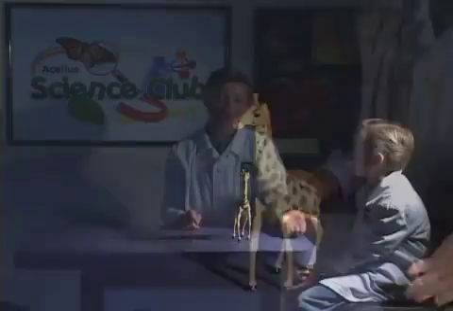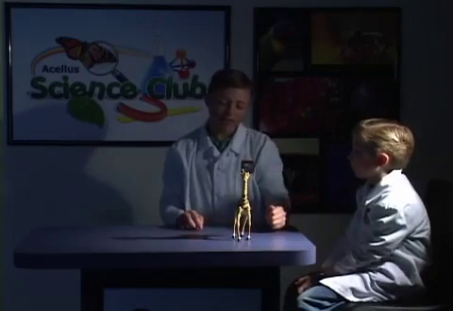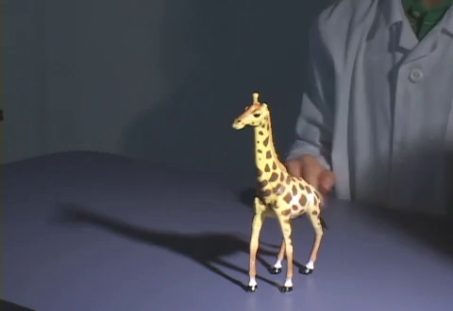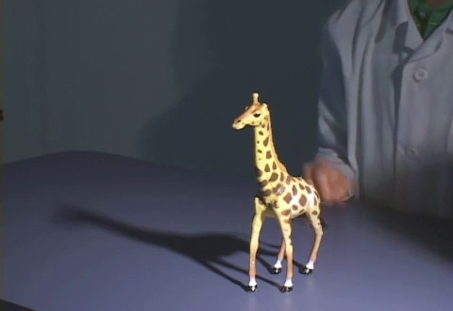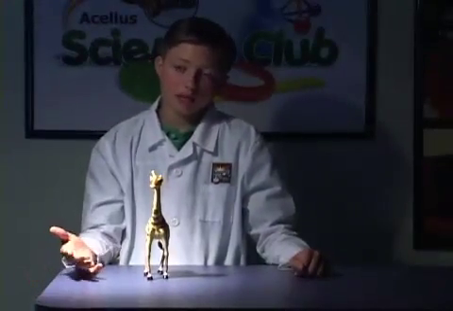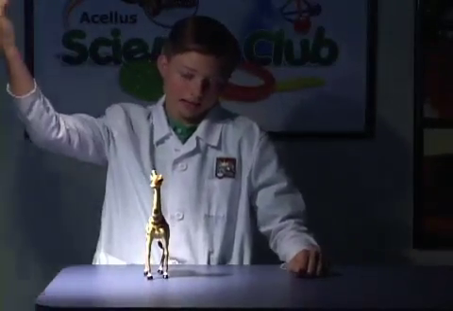Now we've raised our light higher, making the giraffe's shadow shorter. This is what happens when you are outside and the sun is going up higher. The higher the sun goes, the shorter your shadow is. So this is what the sun looks like when it's high in the sky.